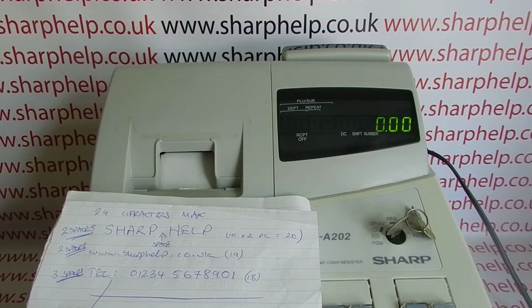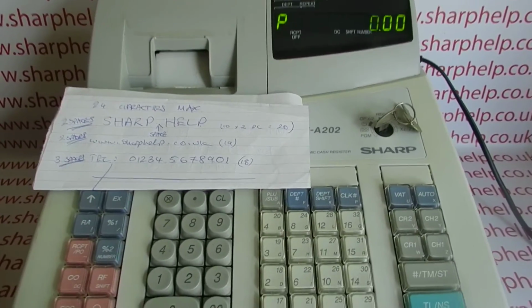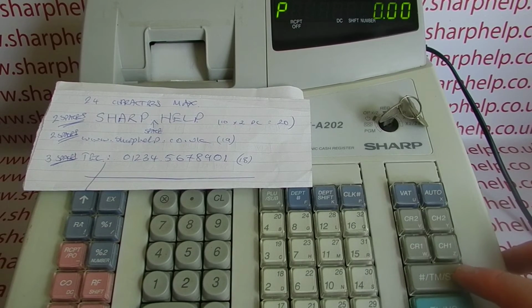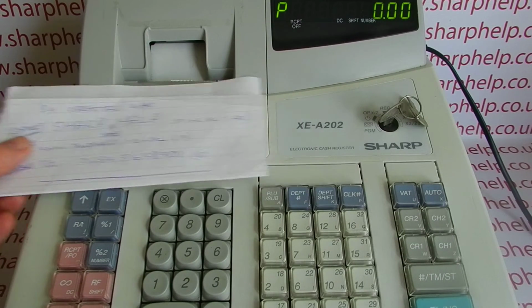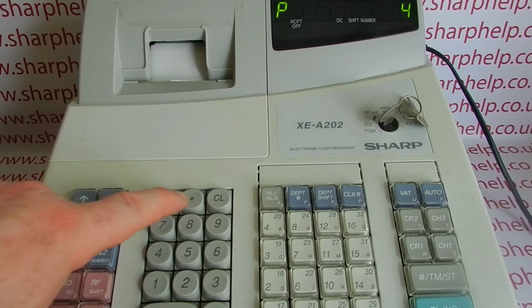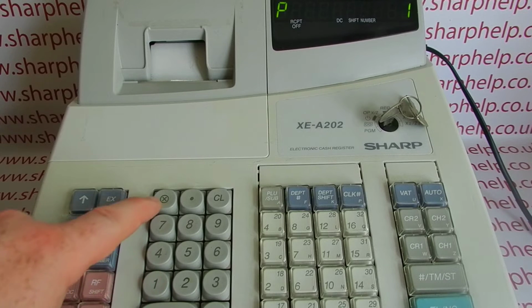So you will need the MA key. As with all character programming, there's just a code you need to type in beforehand to tell the till what you're trying to do. So it's TMST. I'll move the camera down a bit now so you can see what I'm doing on the actual register. So the first button I pressed was the TMST subtotal button there, and then for logo message programming it's number 4 followed by the decimal point, and then for line 1 you press number 1 followed by the multiply button.